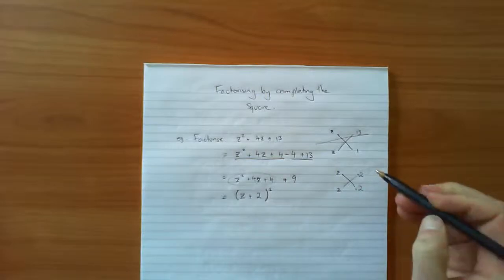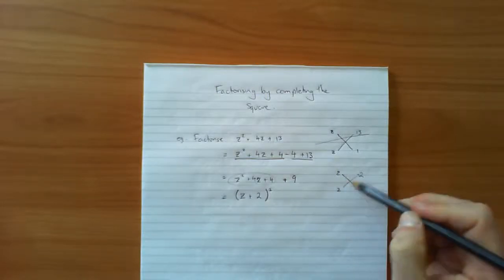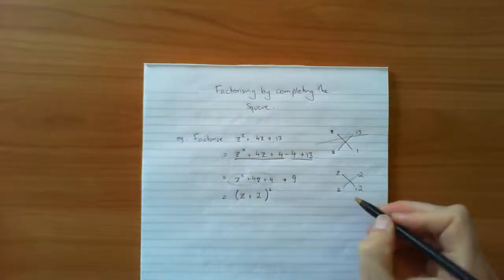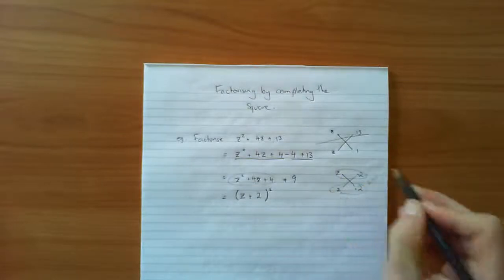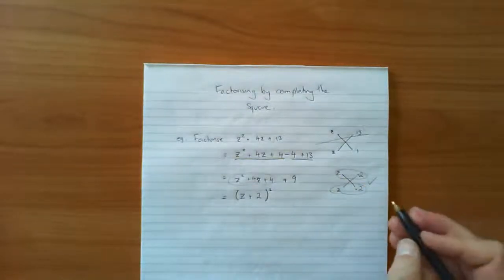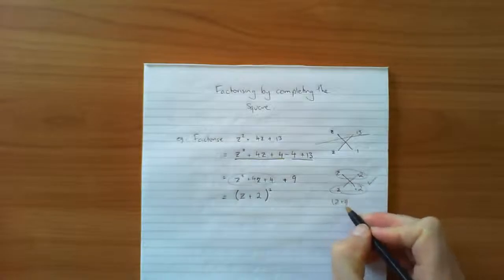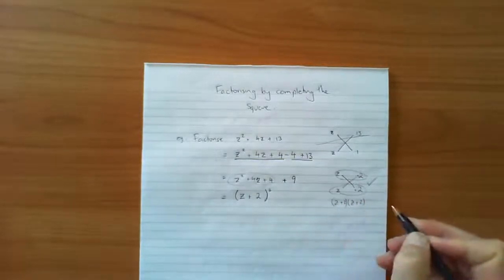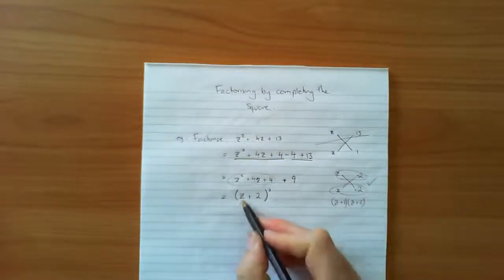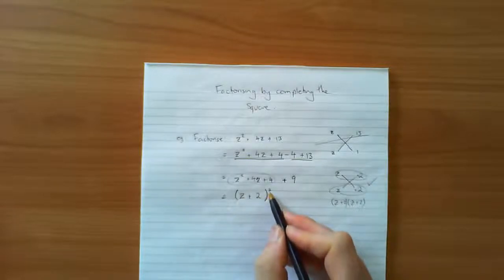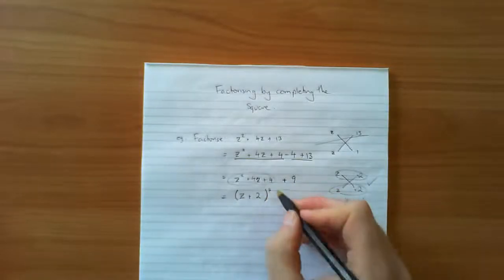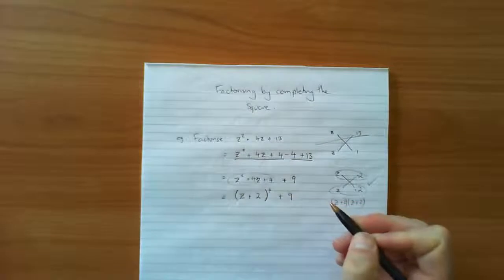Check your middle term. 2z plus 2z gives 4z. Yes, these are correct. So our factors are z plus 2 and z plus 2, both of them the same, which is really z plus 2 all squared plus 9.